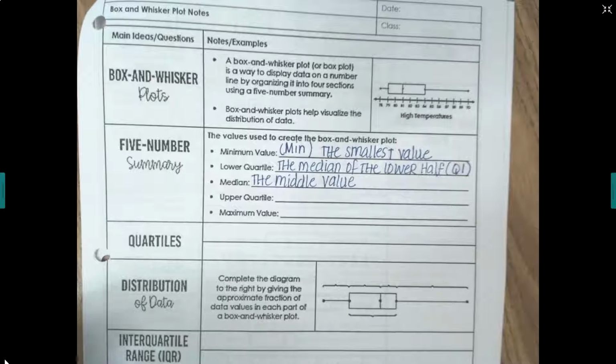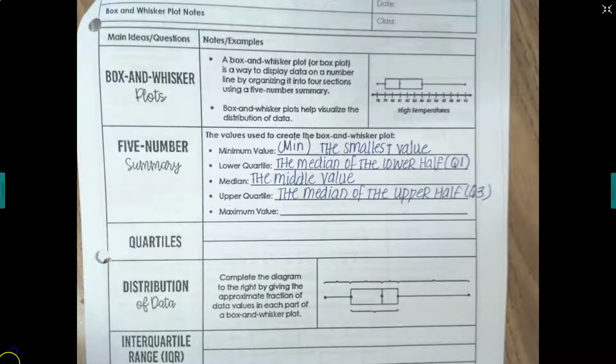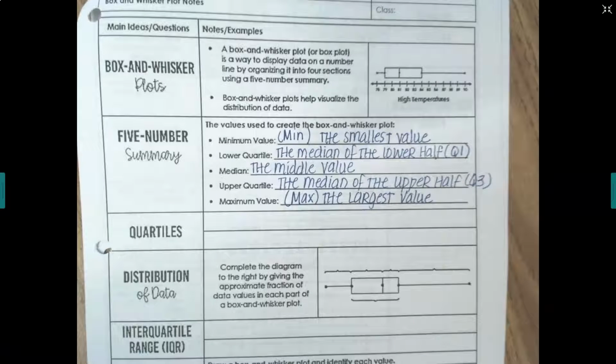We have talked about the median previously. You need to put your values in order least to greatest before you find any medians or quartiles, so you can get the correct number. The next value is called our upper quartile. It's like the lower quartile, but it's going to be the median of the upper half. It is often referred to as Q3 because it will be the third quartile that you encounter as you're going from left to right. And then our last value that's important in our 5-number summary is the maximum value. Your maximum value, or the max, is the largest value.